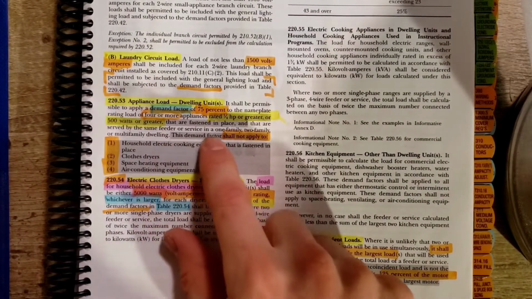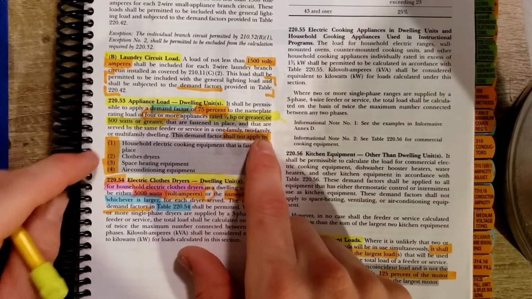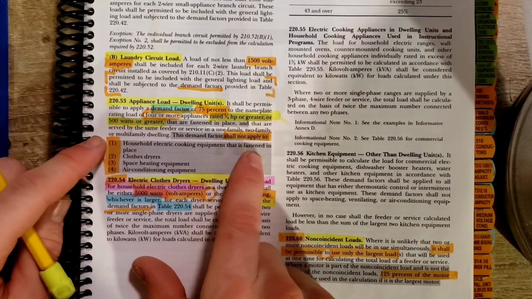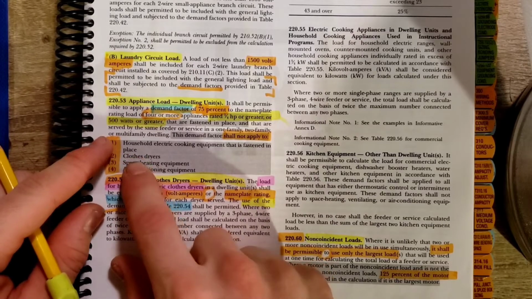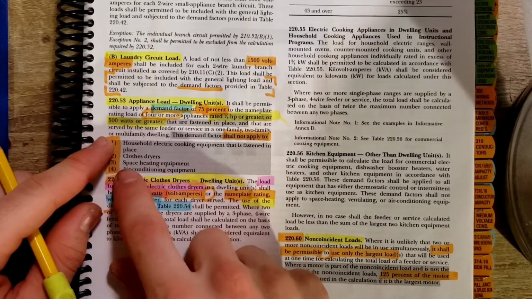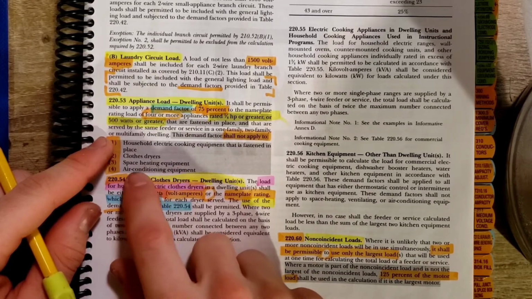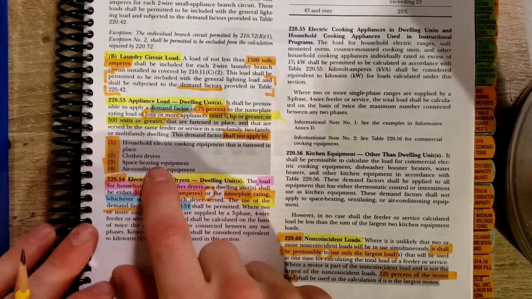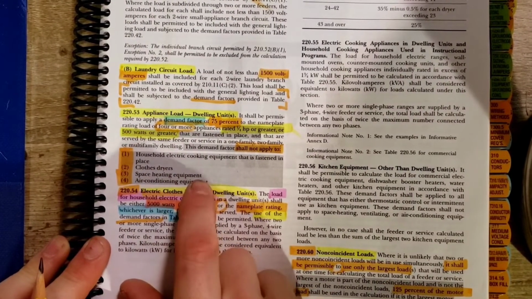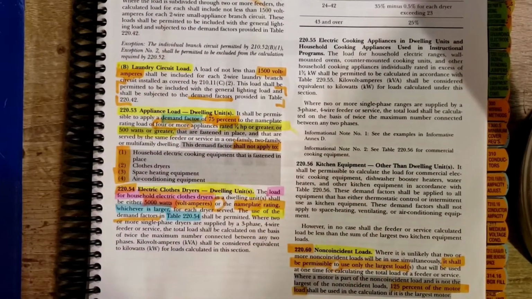And then it also says this demand factor shall not apply to household electric cooking equipment that is fastened in place. So that's why we didn't do that. Our clothes dryers, our space heating equipment, and our AC equipment. Let's talk about space heating. What is a space heater? A space heater is any heater that heats a space. Literally.